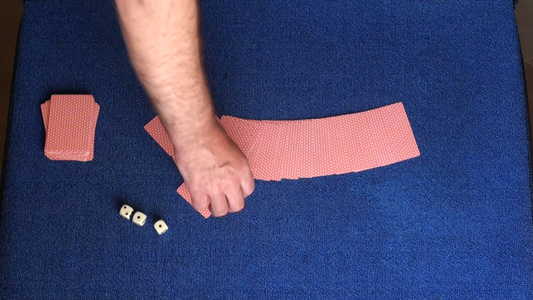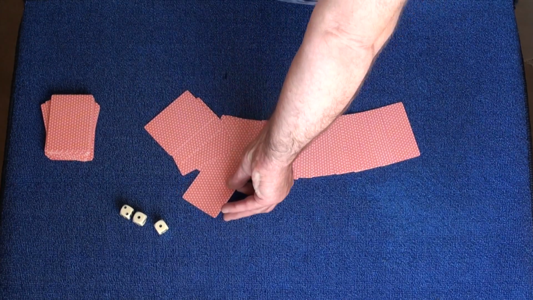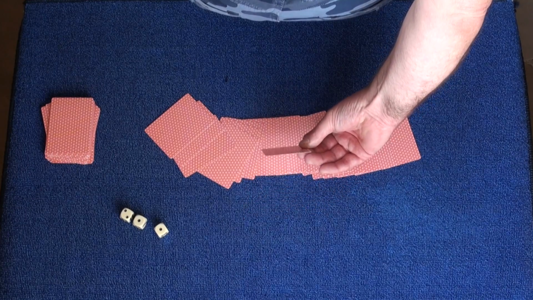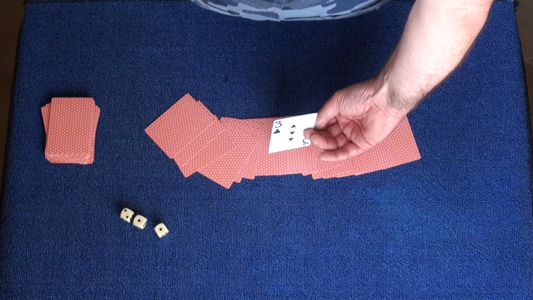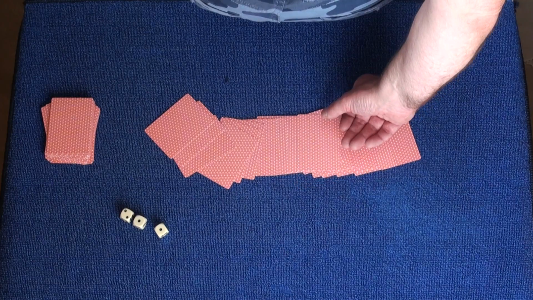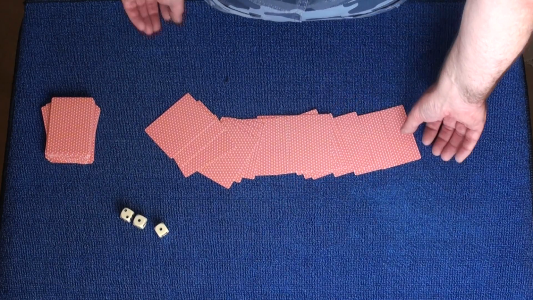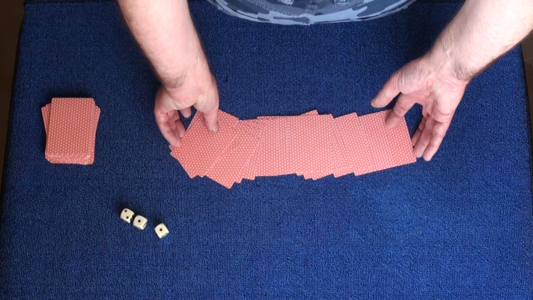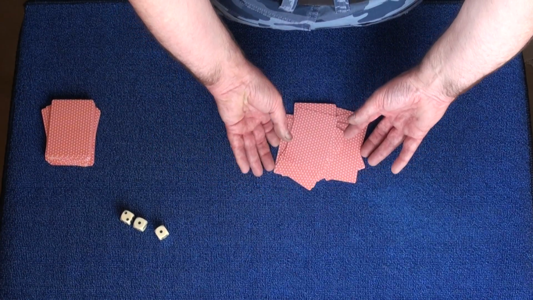So just bear with me a minute while I turn my back. It's a bit difficult to do this. I'm going to turn my back now to the camera. I'm just going to show you the card the spectator's chosen, okay? Now they can place it back into the spread anywhere they choose. Now it's a bit difficult for me, so I'm going to try and feel where the card's gone and close the spread up so I don't know where that card's gone.